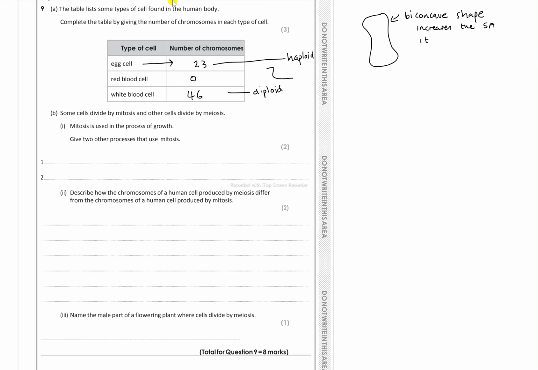It makes diffusion of oxygen more efficient. You can do it quicker, right? And it has no nucleus. What's the benefit of no nucleus?